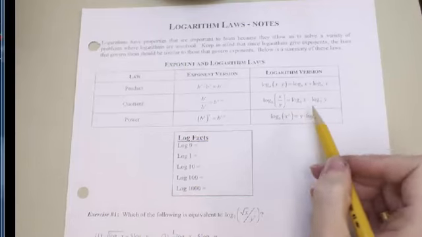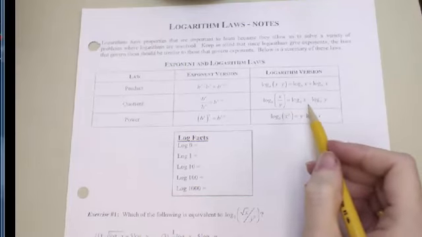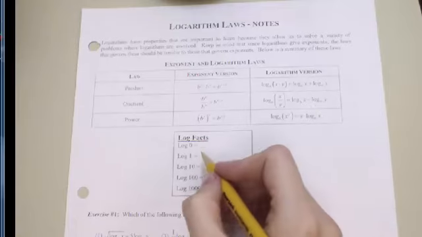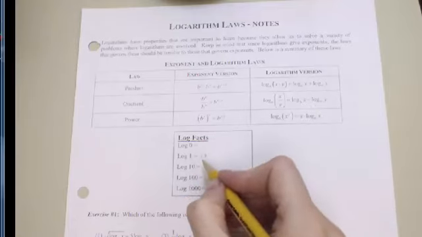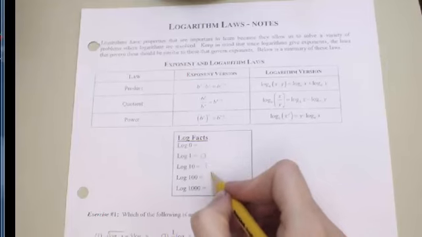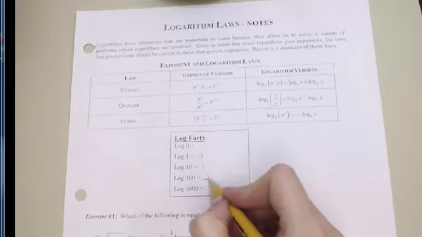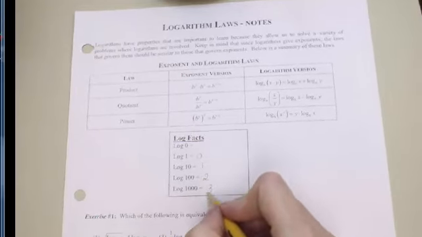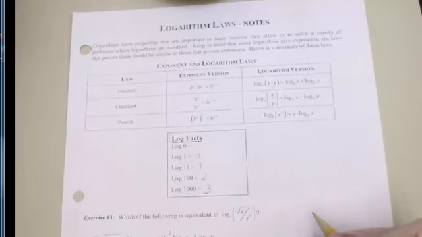So log facts we want to just talk about. First, we want to know log of 0, that's undefined. Log of 1 is 0. Log of 10 is 1. Log of 100 is 2. And log of 1,000 is 3.